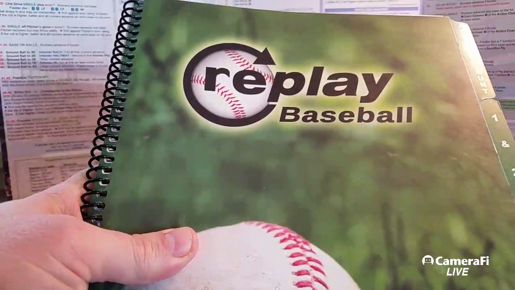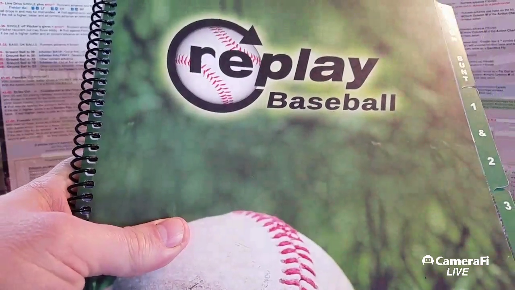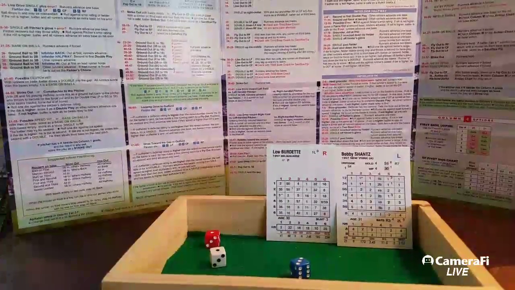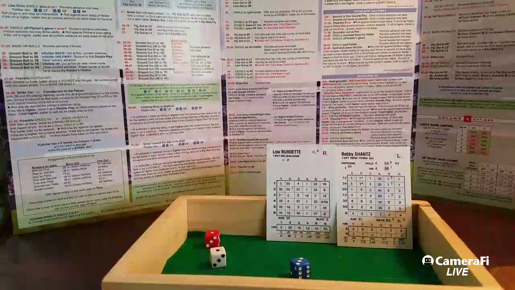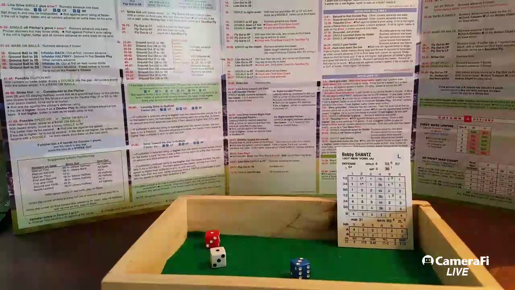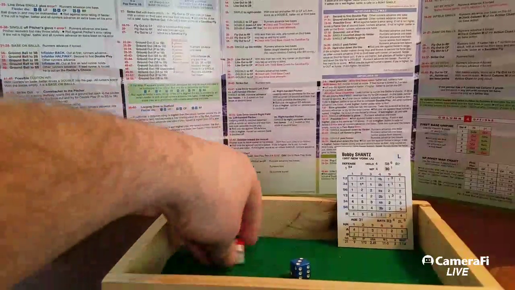Beatles, you got here late. This is Replay Baseball. ID Jester was talking about the computer version, which I also have, which has a really good interface. But sometimes you like to just roll the dice too. So I'm playing the board game version. And we are tied now at 3-3 as we go to the bottom of the 4th.